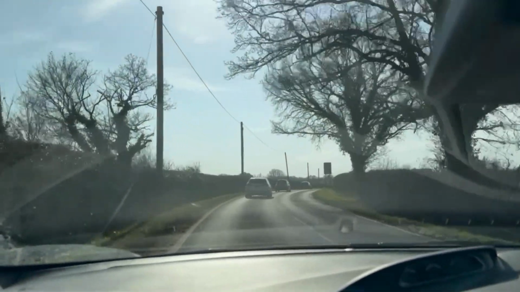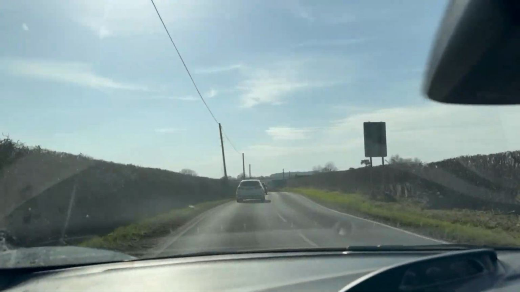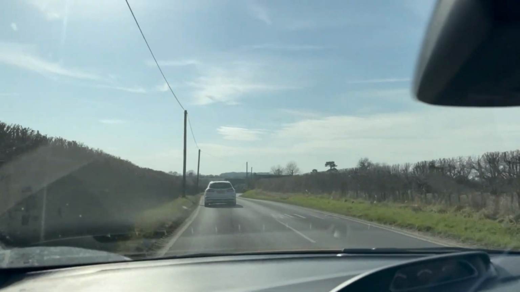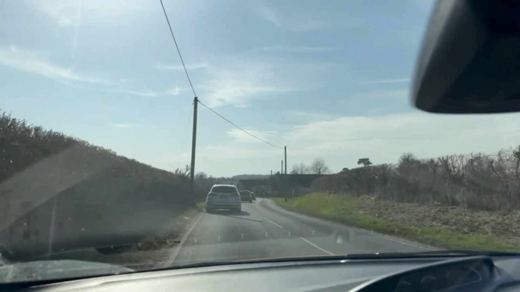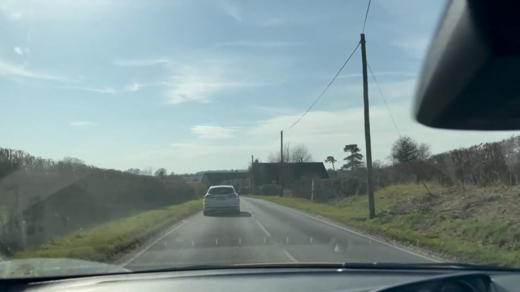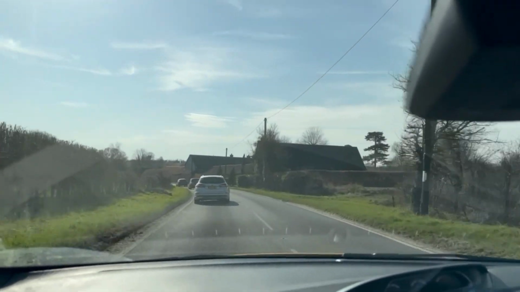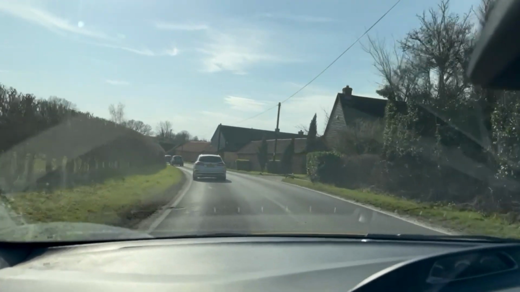Where's the gap right now? How many cars up is the gap? 3. It's a 3-car overtake if we've even got the opportunity, but we're going to have to land in front of the third car. There's no viable gaps in between them, so I need a lot of space and time. But let's see what happens as we come around the bend with vision.